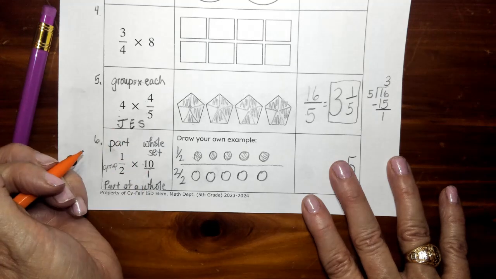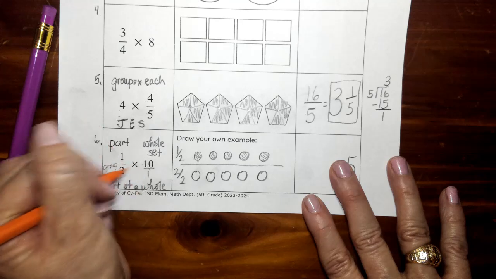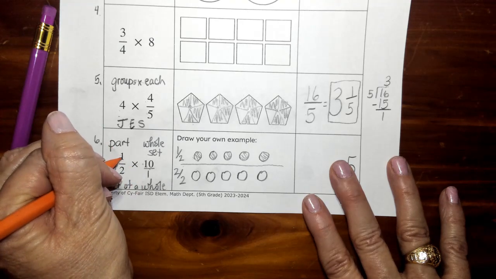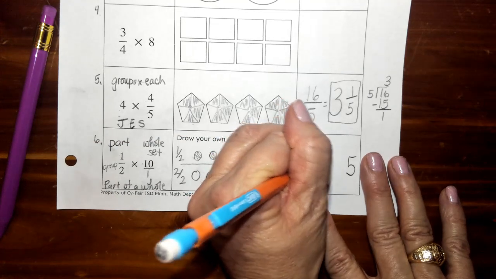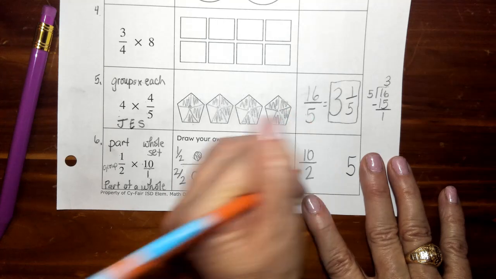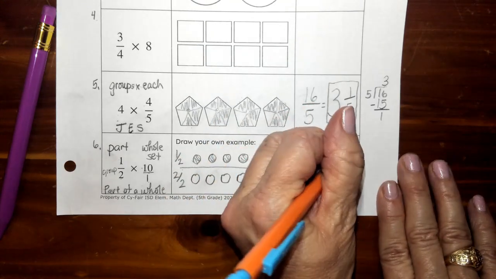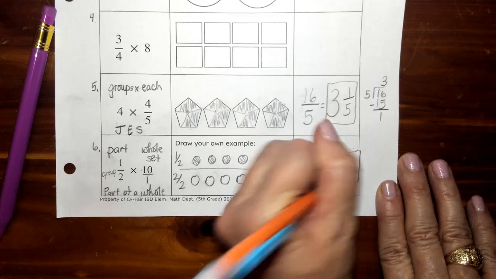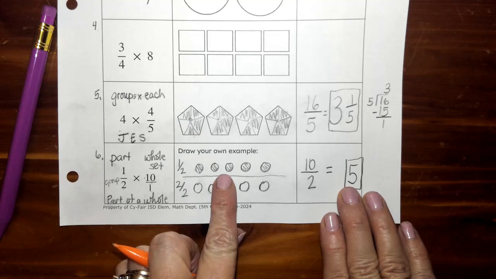Now if I were to multiply this out and use the algorithm, I'm going to put a number 1 under the number 10 because it doesn't change the value. It still has a value of 10. But now I can simply multiply numerator times numerator to get 10, 2 times 1 to get 2. And what do you know? 10 divided by 2 is the number 5. Perfect. My picture matches my answer.